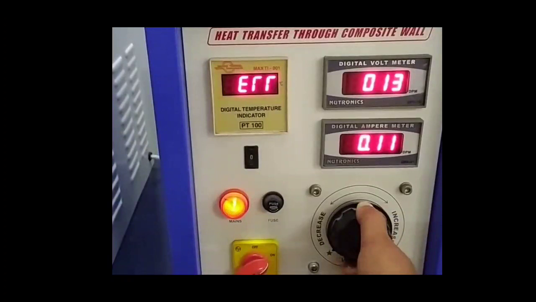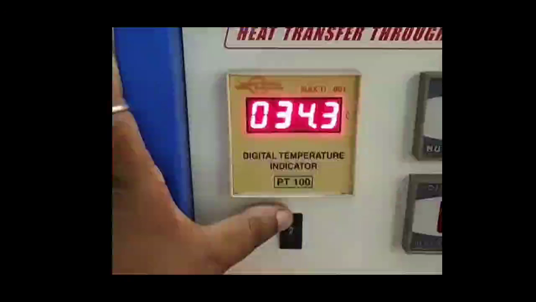At the top you can see the voltmeter indicator. At the bottom, next to that, you can see the ammeter indicator, the current reading. We have to rotate the knob in such a way that we will take the voltage in the range of 40 to 100 volt. In between that, say you can take 40 volt, 50, 60, 70, likewise. After putting the voltage in the range between 40 to 100, we'll wait for 1.5 hours so that steady state condition is reached. Then we'll measure the temperature at the different thermocouples.